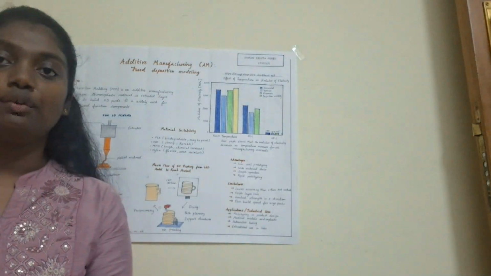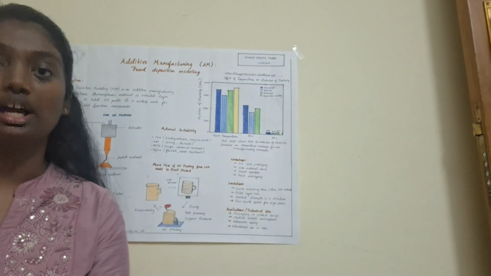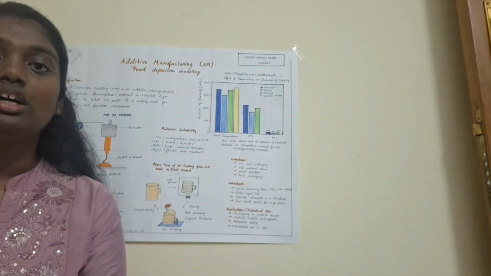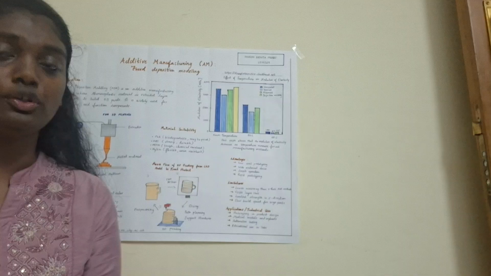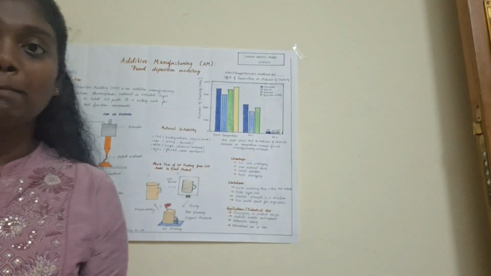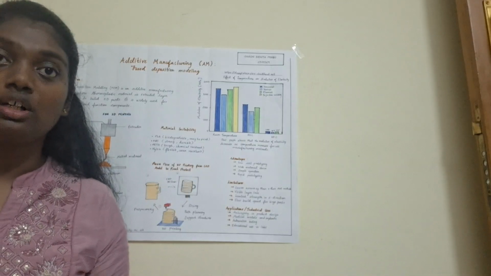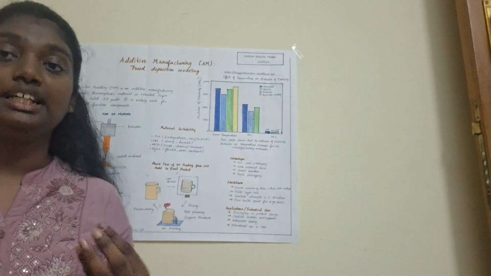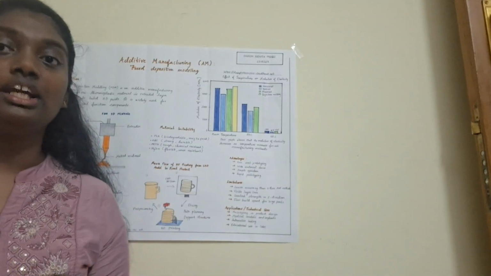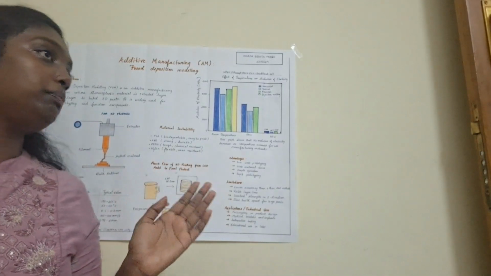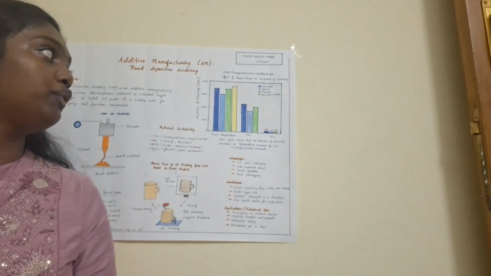To conclude, I would like to say fused deposition modeling is very wide. It has many uses in the world and it is very useful. It is used in many industries. It is very cost efficient. It is very simple and easy to operate. Even beginners can learn it. And it is very helpful for 3D printing and in CAD laboratories.